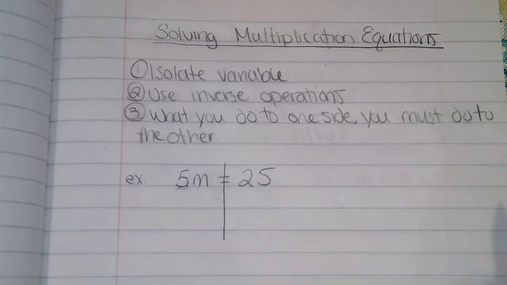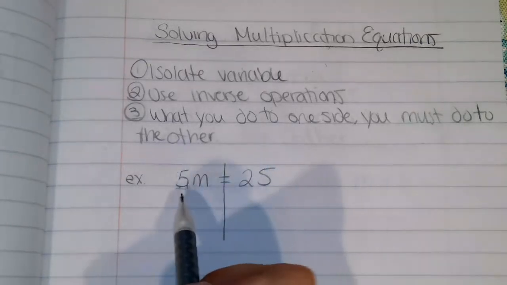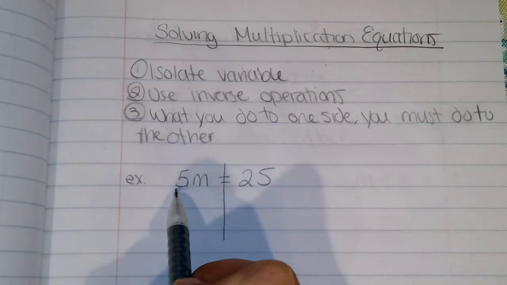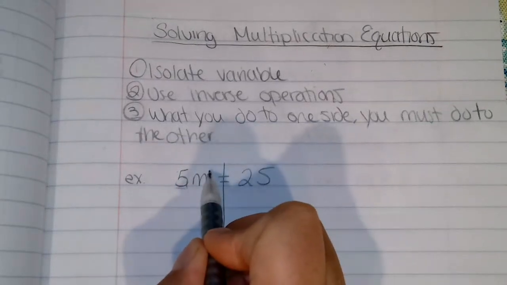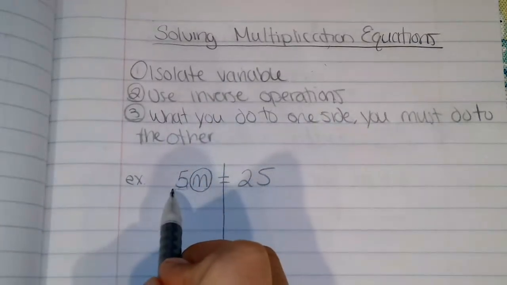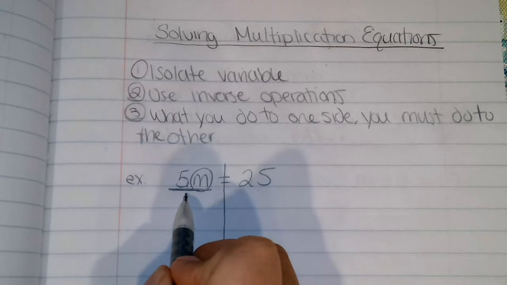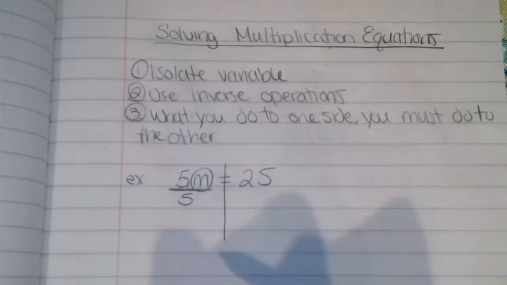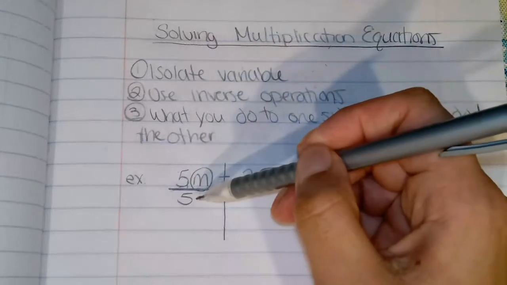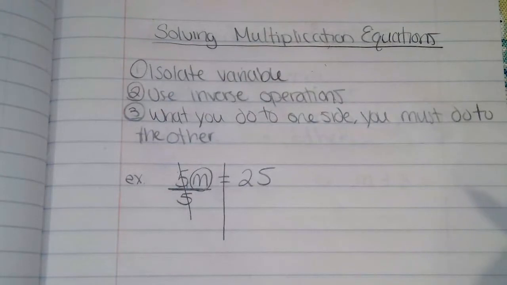So what is the inverse operation of multiplication? What undoes multiplication? Well, that is division. So we are going to divide this side by 5. Before I do that, I'm going to circle my variable, because I want to get this alone. I'm going to put a line underneath this, because remember, this means division, and I'm going to divide it by 5. So if I divide 5 by 5, I'm going to get 1m. So this actually cancels out, just like it did when we were doing adding and subtracting.